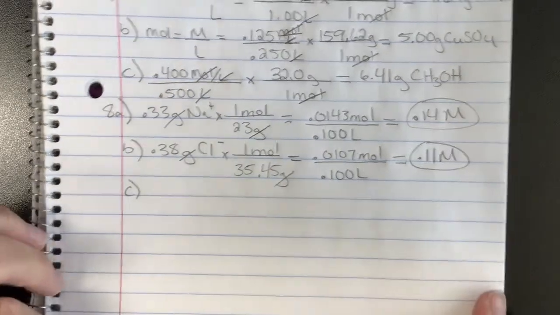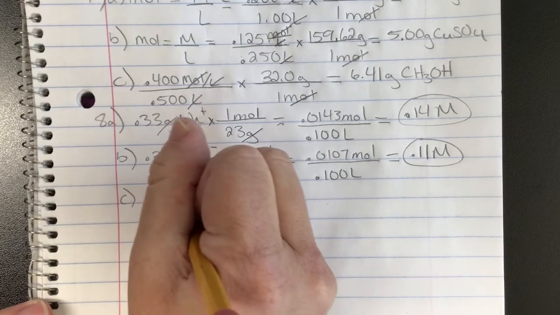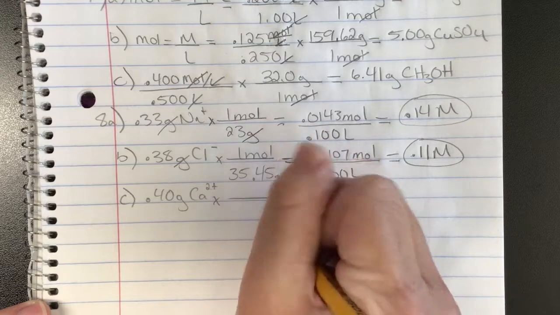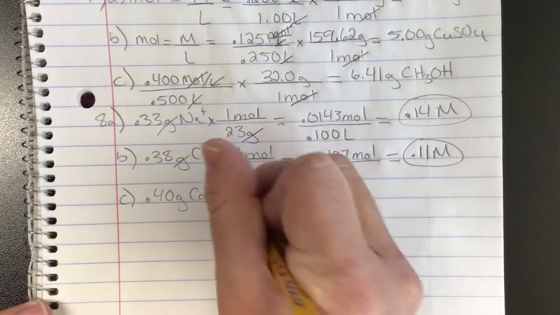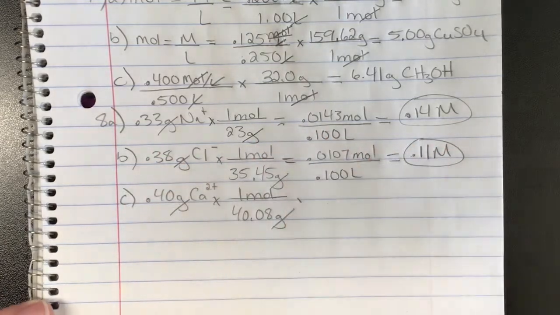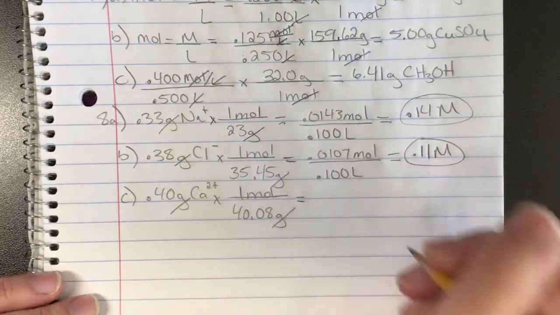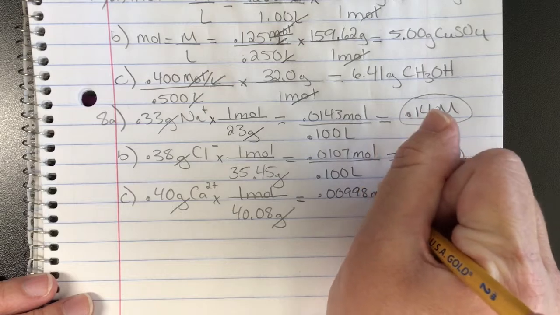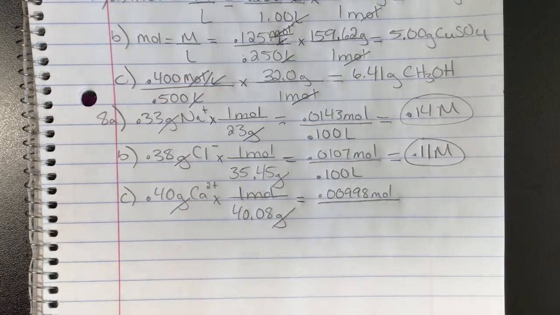Okay, last one, C. We have 0.4 grams of calcium. Okay, molar mass is 40.08 grams per 1 mole. Okay, oops, not times. So that is going to be 0.00998 moles. Divide by the volume. So we have 50 mils this time.